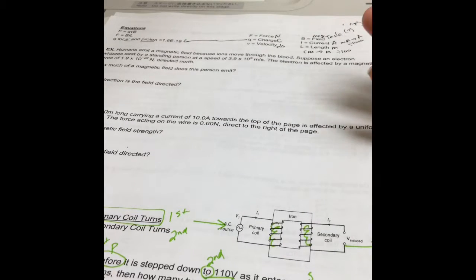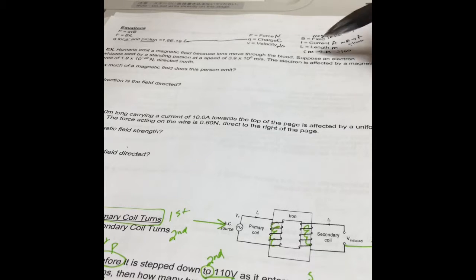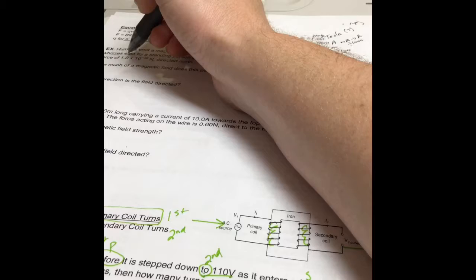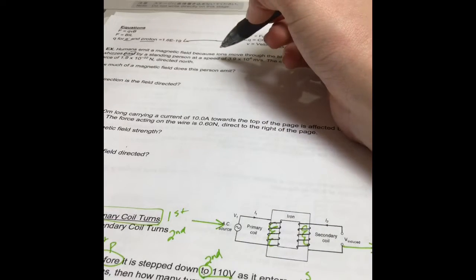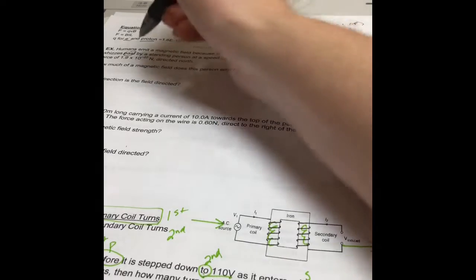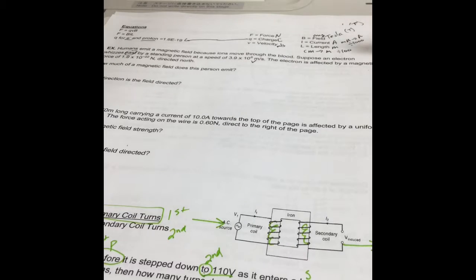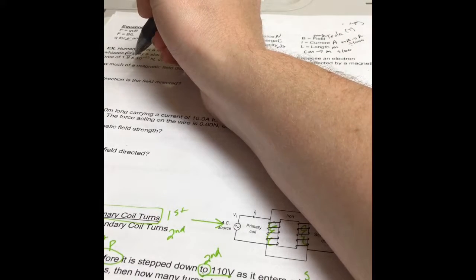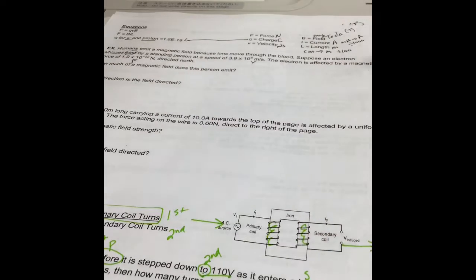For our problem, we have humans emit a magnetic field. In our blood, we've got ions that are constantly moving, so they're constantly emitting a small magnetic field. This is something that MRIs are able to take advantage of in order to produce those images. And we're going to suppose that an electron whizzes by east across a person standing at a speed of 3.9 times 10 to the 6 meters per second. Well, meters per second is a velocity. So this east refers to that velocity. It says that the electron is affected by a magnetic force of 1.9 times 10 to the negative 22nd newtons. So that will be our force, and that force is directed north.